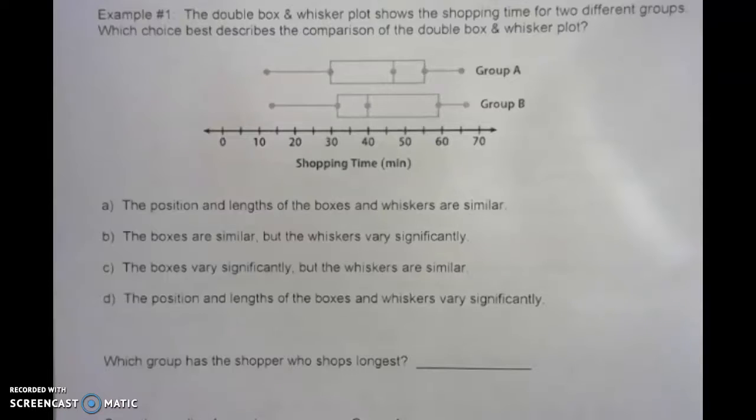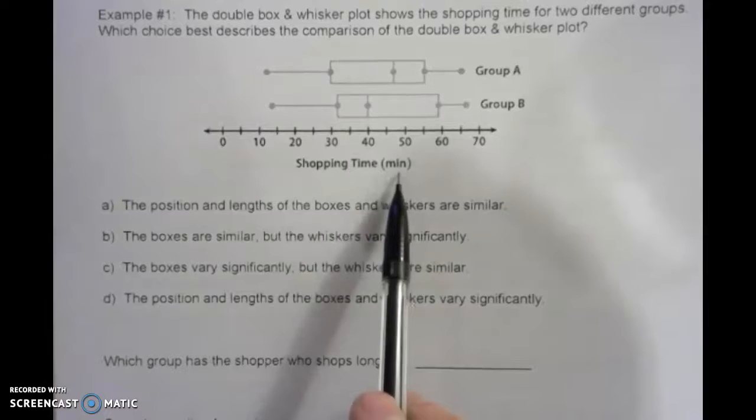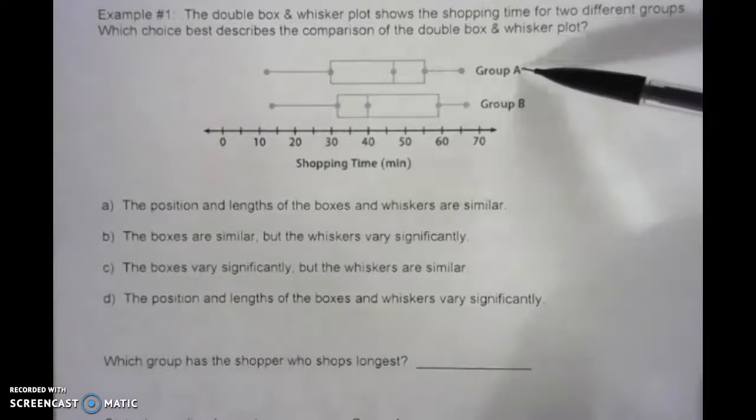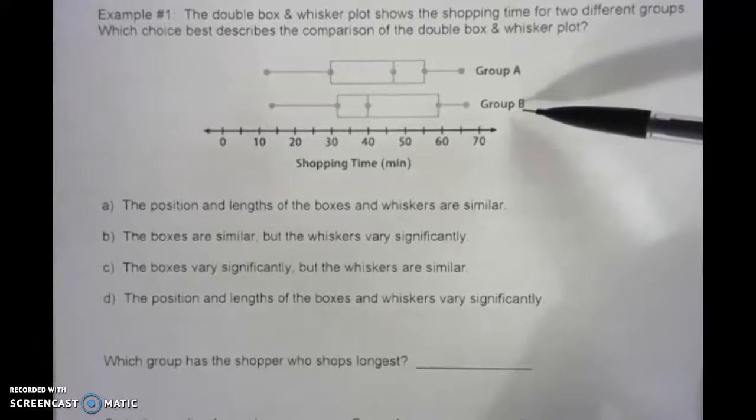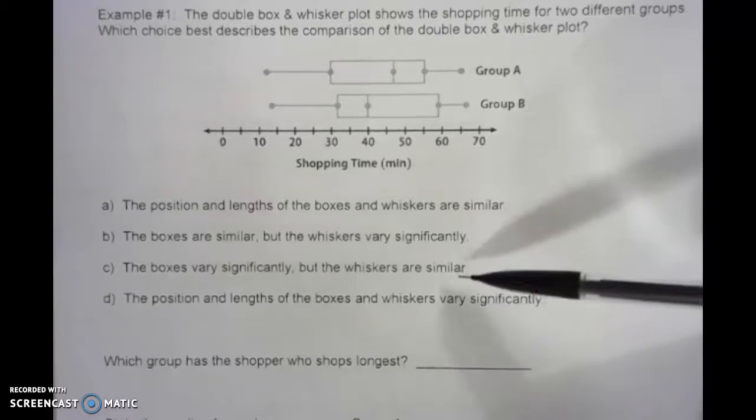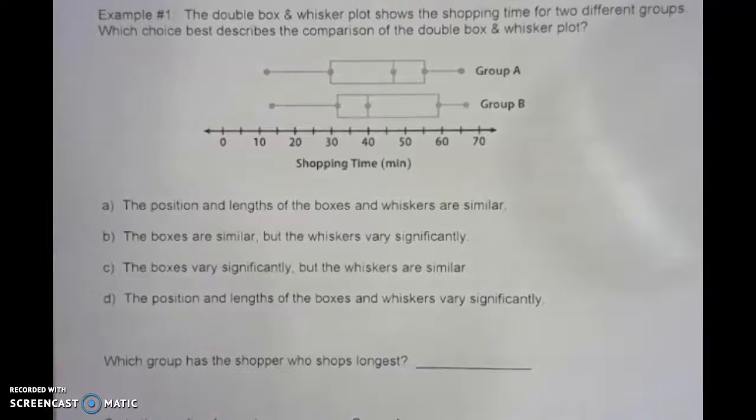In example 1, we're told that the double box and whisker plot shows the shopping time for two different groups. Which choice best describes the comparison of the double box and whisker plot? Okay, so we can see that this is measuring the shopping time in minutes, and we've got two groups, Group A and Group B. And what we want to do is figure out which one of these is the best description of the comparison of the double box and whisker plots.